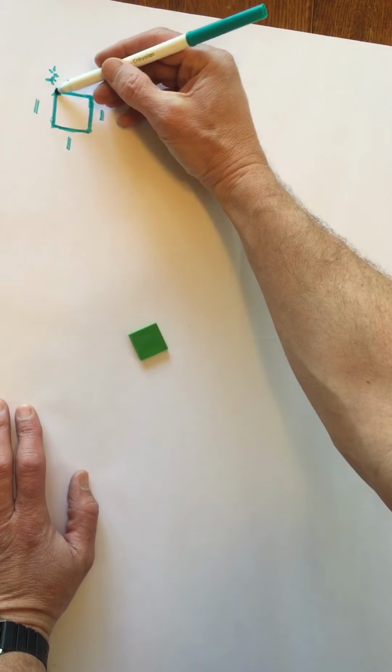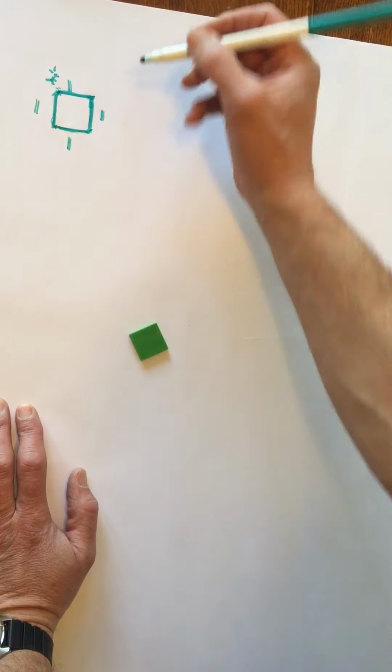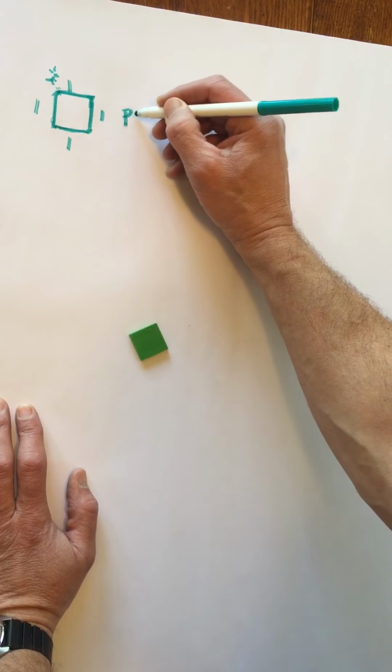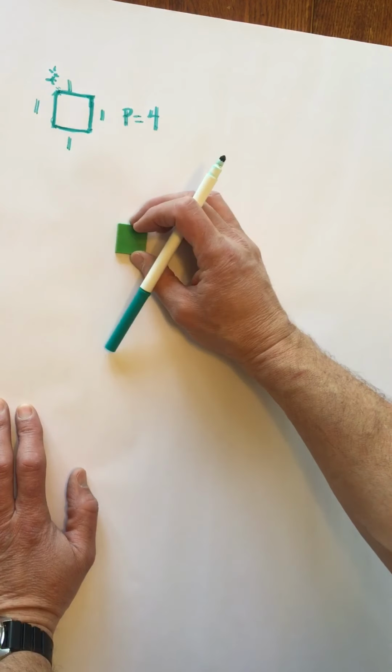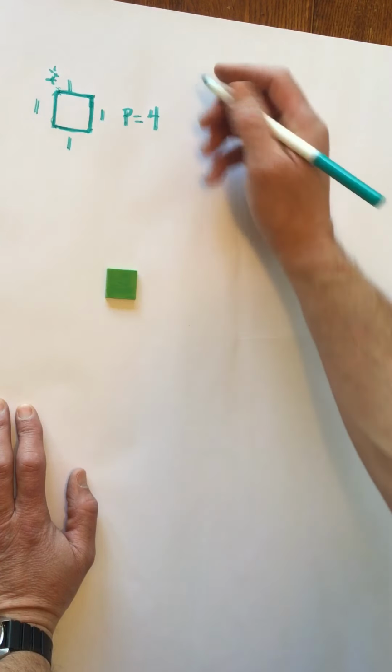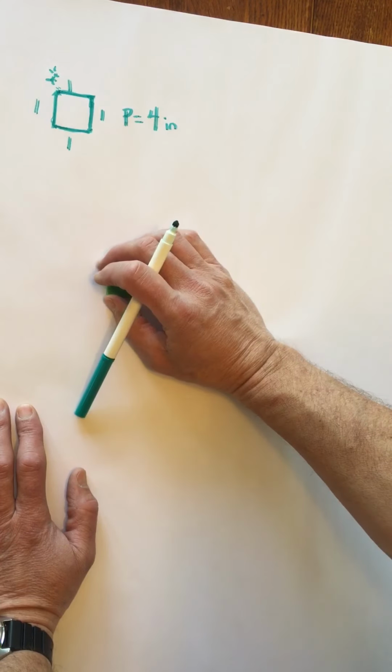So we can add that up. This is 1, this is 2, this is 3, and this is 4. So the perimeter for this is 4. And each of these sides happens to be an inch, so it would be 4 inches. It's whatever unit you're measuring with.